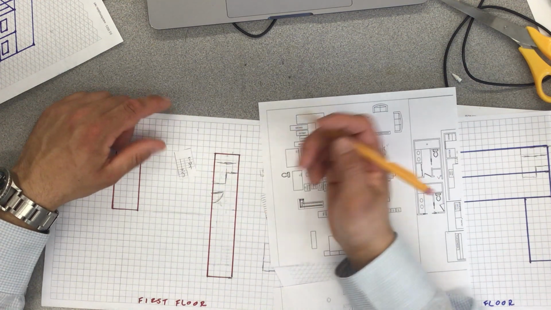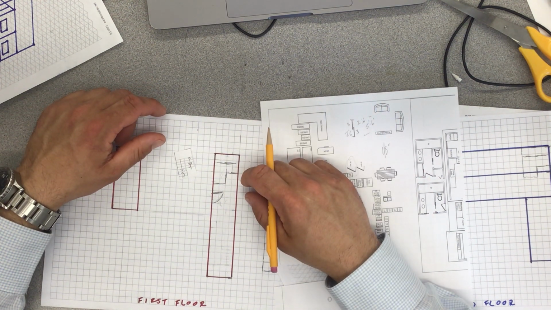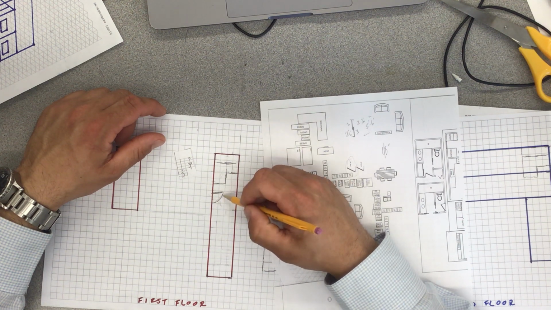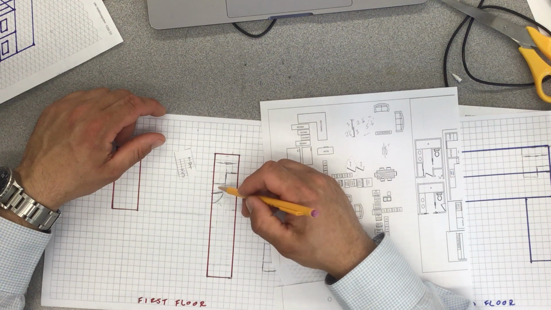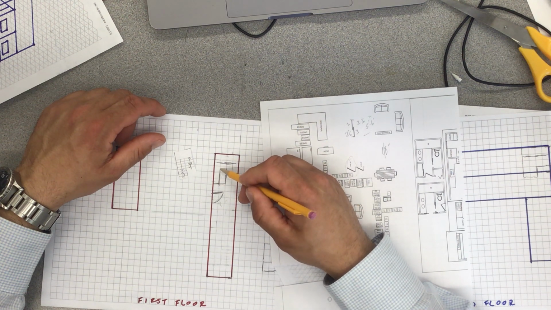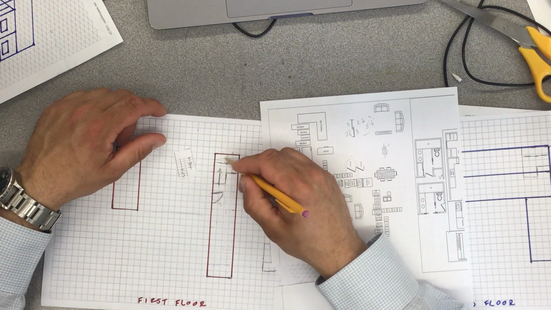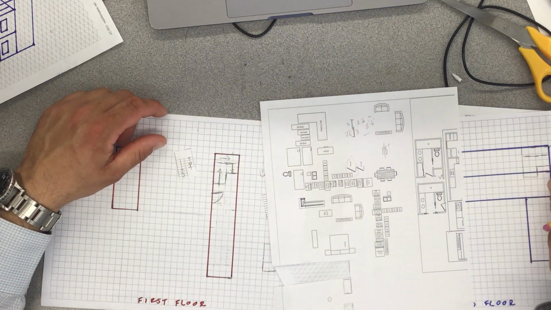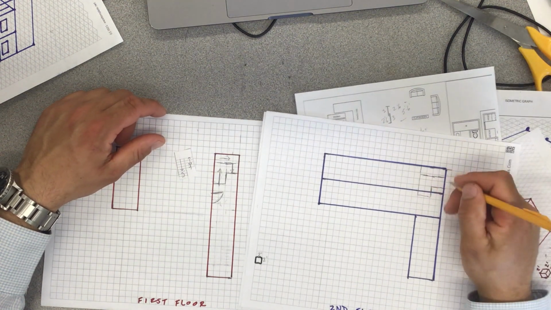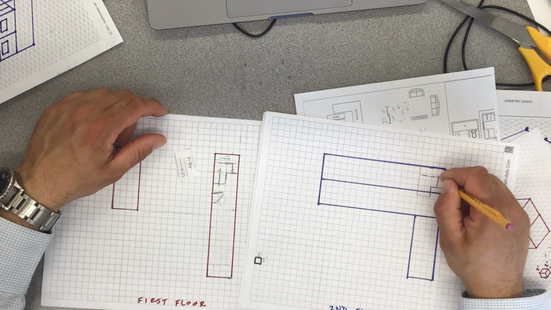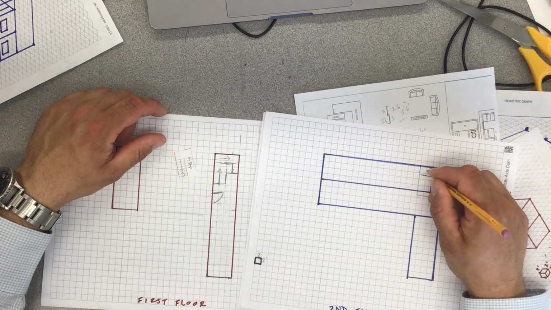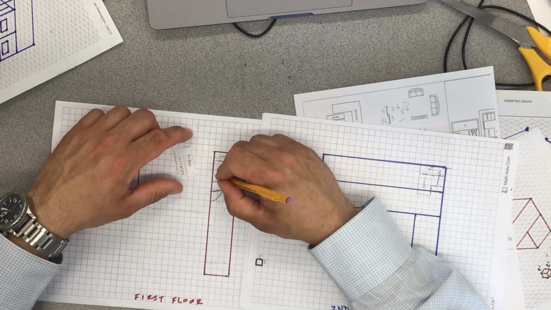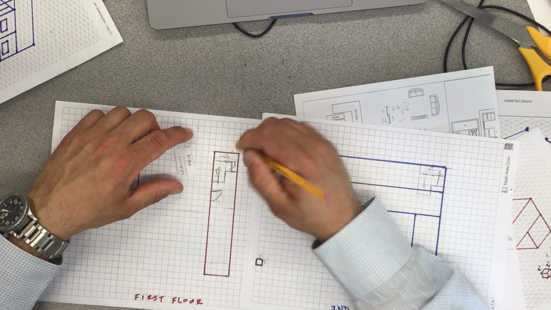I'm gonna put my door here. I think that's where I'm gonna put my door. 3 feet wide, it's gonna have a swing out, it's gonna be 3 feet long. Now, I start walking up my stairs here. I hit my landing, I go this way, and I finish going up my stairs here. So my second floor is kind of the same thing. You're gonna go down the stairs here, across, and down the stairs here. This is up, and up.